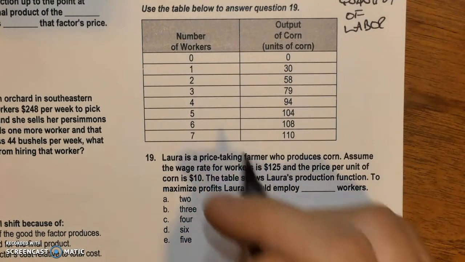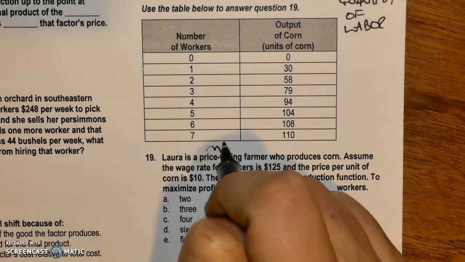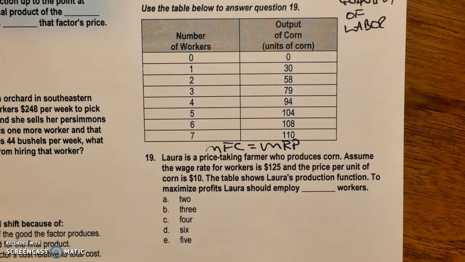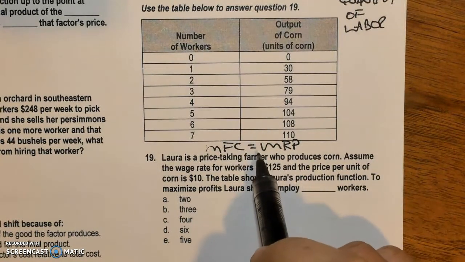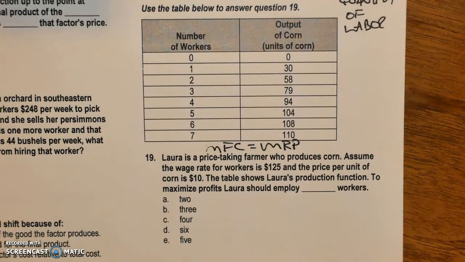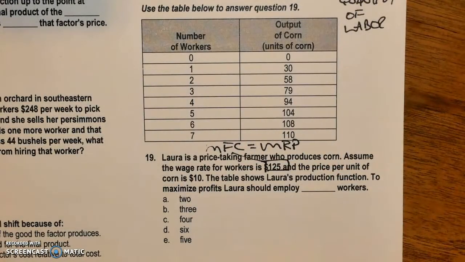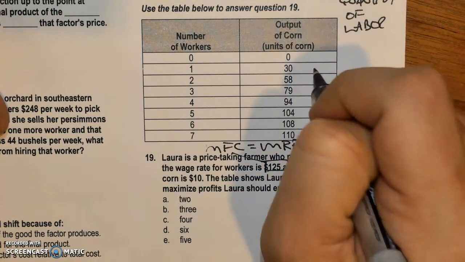Alright, so it's important to remember, once again, that MFC, marginal factor cost, should equal marginal revenue product. In a pinch, you never want marginal revenue product to be lower than MFC. Also important to understand, this $125, that wage rate, is the marginal factor cost. So at that point, all we're doing is trying to figure out the marginal product for each worker, and then afterwards the marginal revenue product.